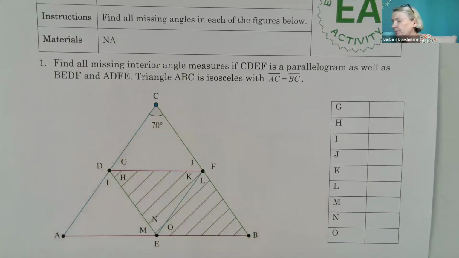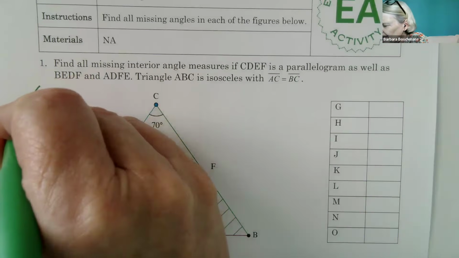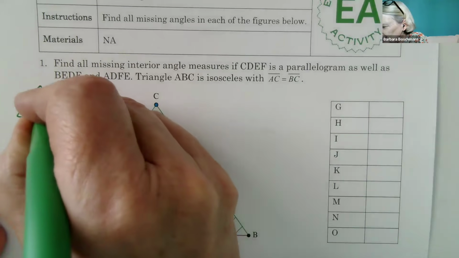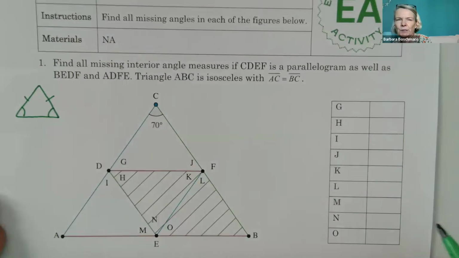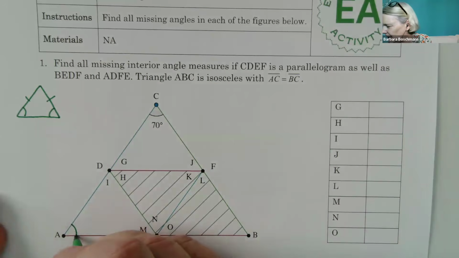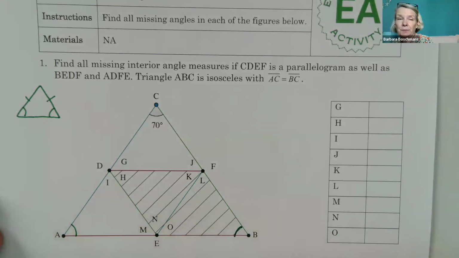One thing that we might or might not have discussed so far is that in isosceles triangles, the base angles are congruent. So that means angle A and angle B have to be the same.